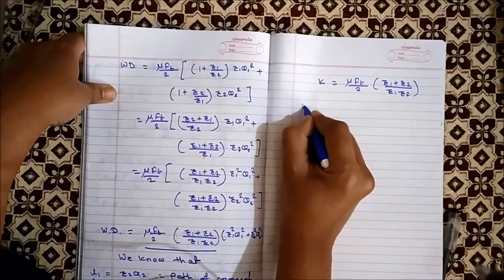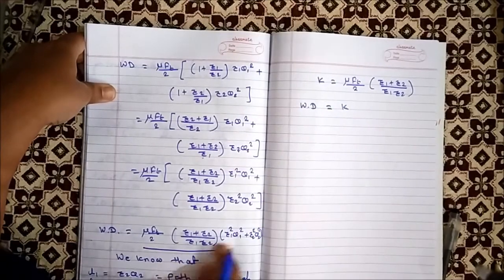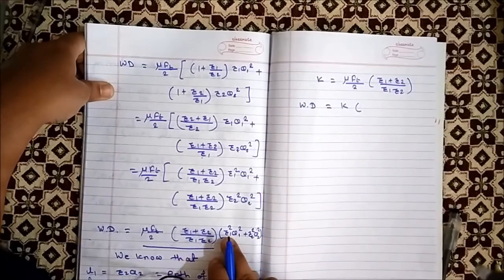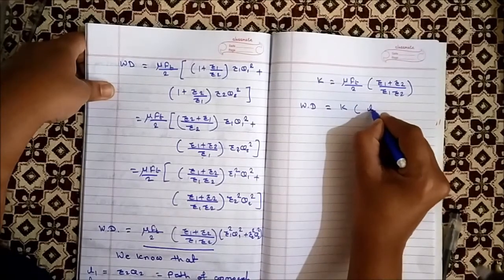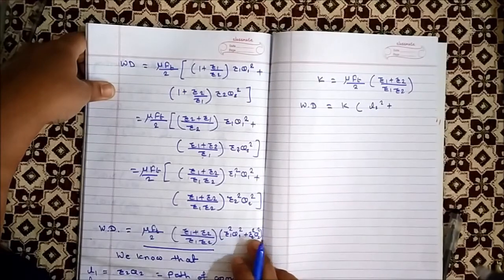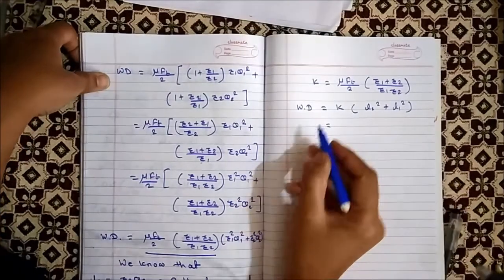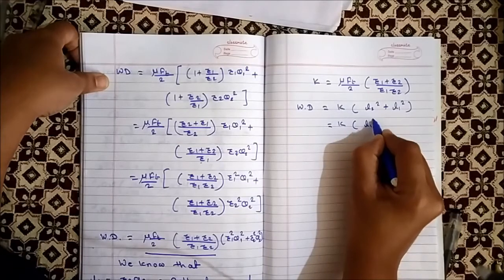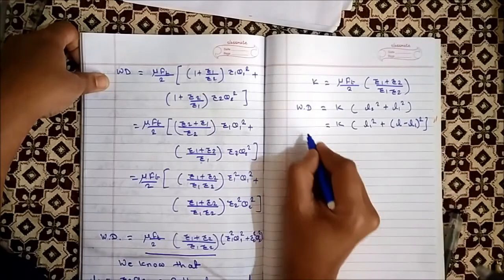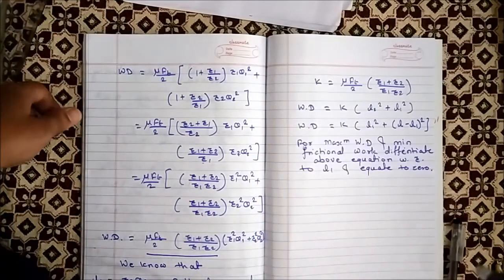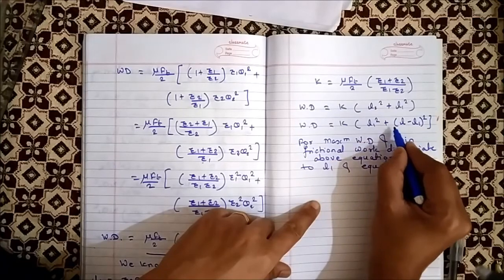So we can write work done is equal to, instead of this term, we put K into bracket, now r1 theta 1 bracket square, so r1 theta 1 is L2, so L2 square plus r2 theta 2 bracket square, it is L1 square. So K L1 square, now instead of L2 we'll put L minus L1 bracket square and then close this bracket. So here we have total frictional work done K into bracket L1 square plus L minus L1 square.